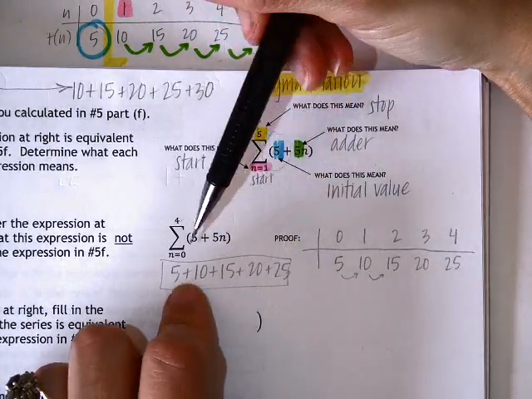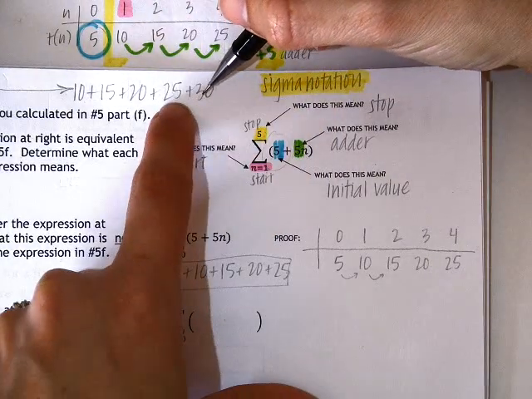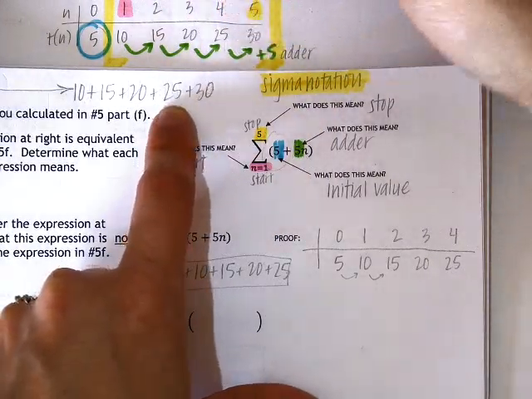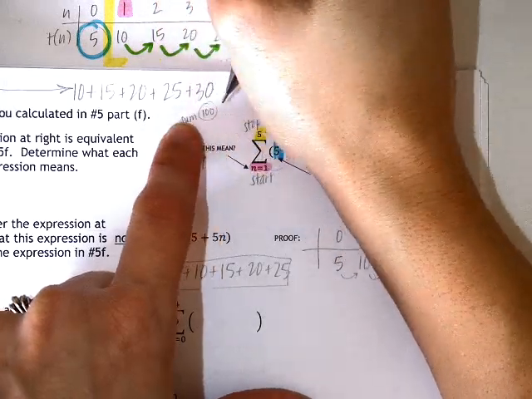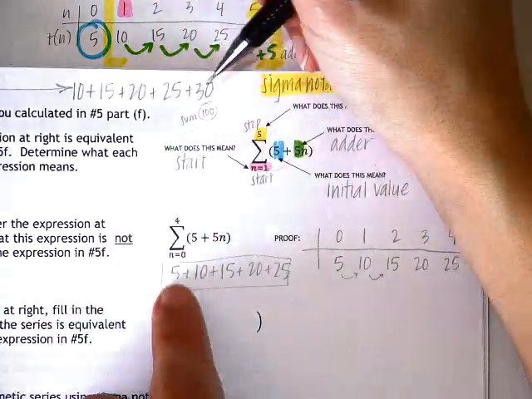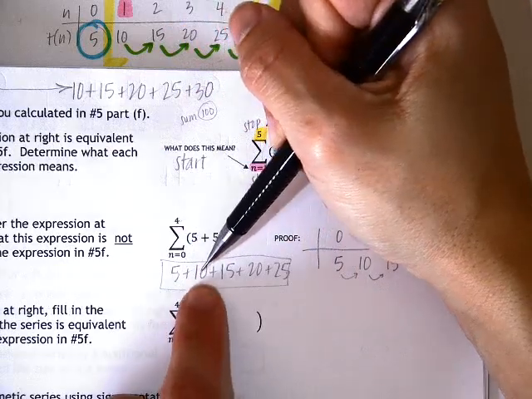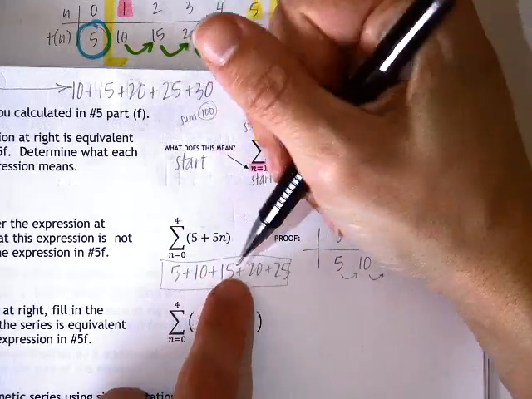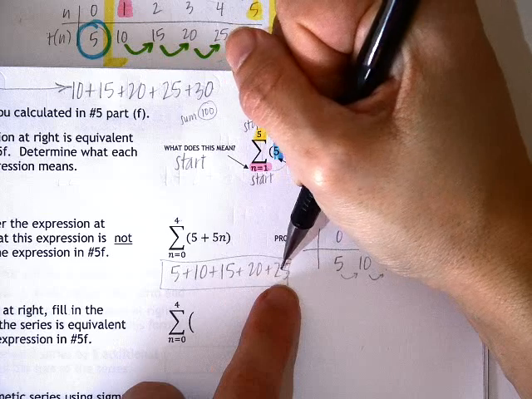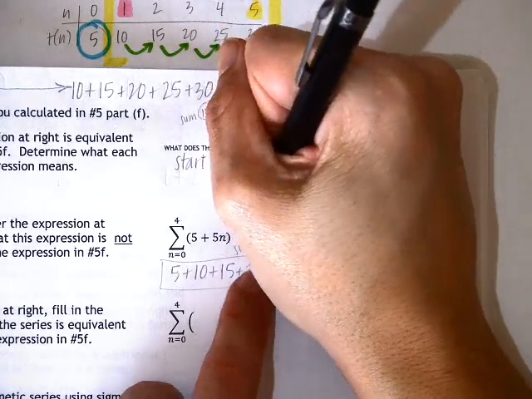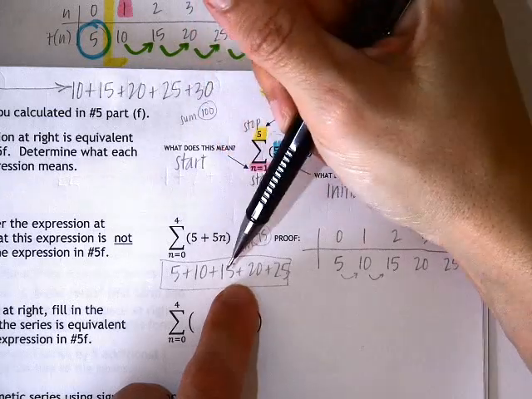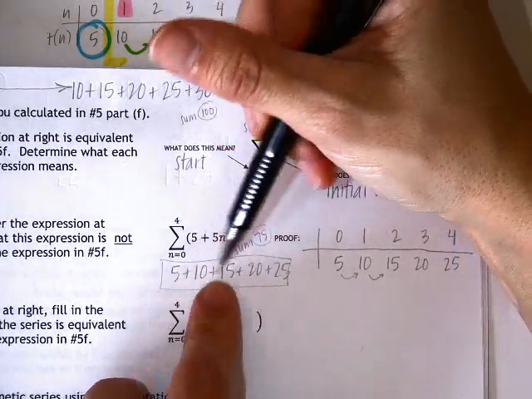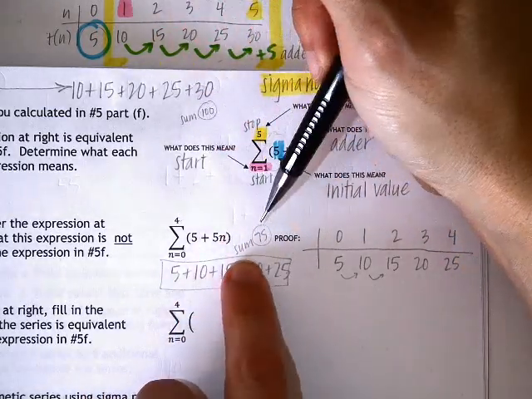And if you actually found the sum, remember how on the previous page in number 5, part F, you found the sum? The sum was 100 when you did that problem in part F. If I add these up, 5 plus 10 is 15, plus 15 is 30, plus 20 is 50, plus 25 is 75. The sum of this thing is 75, not 100. So they're definitely not equivalent. It's literally a different series of numbers with an entirely different sum.